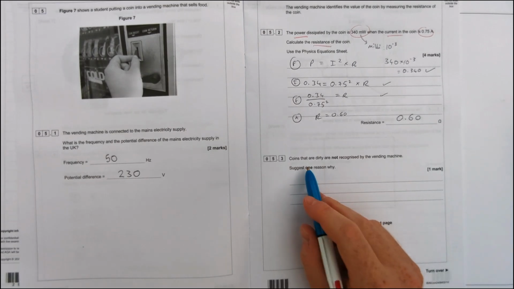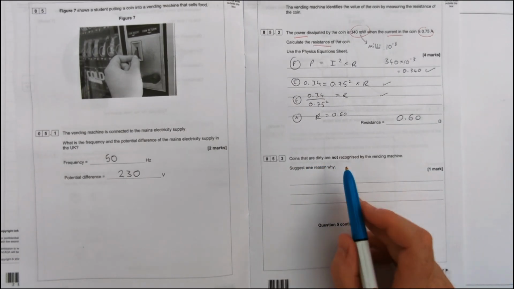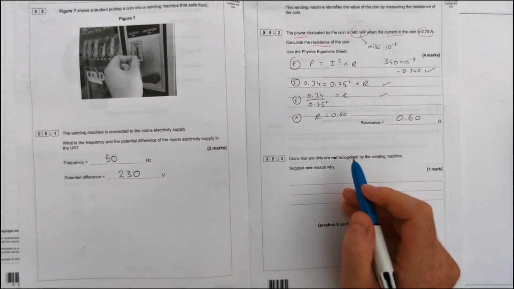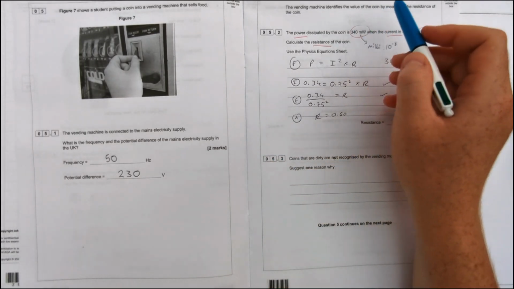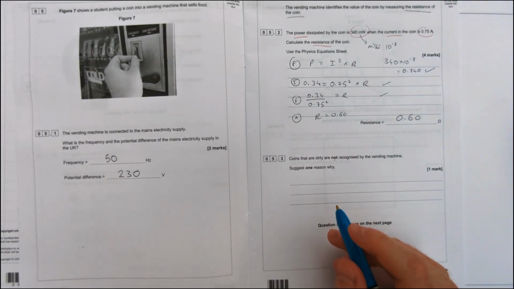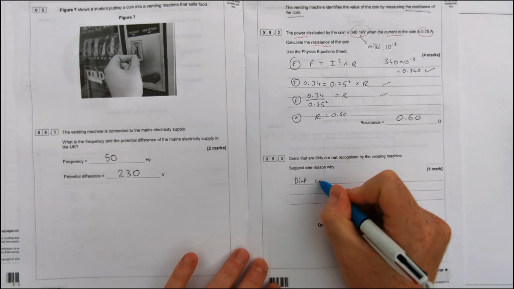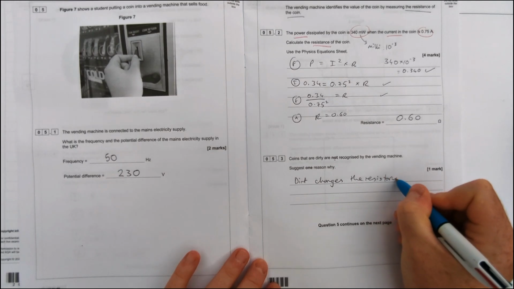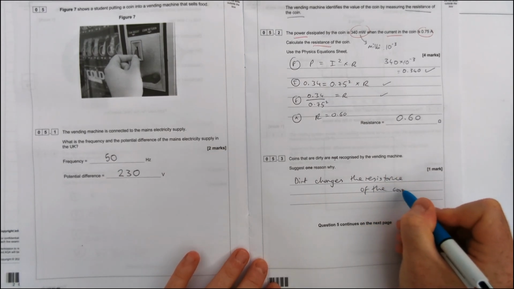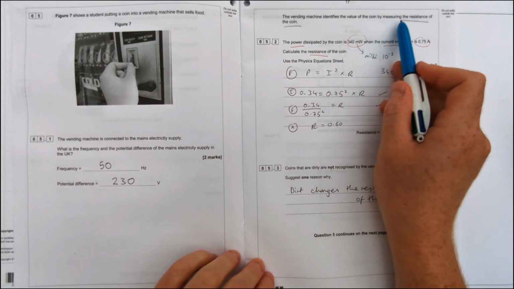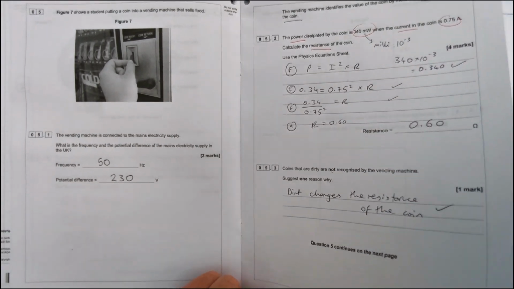This is a very random question down here. Coins that are dirty are not recognised by this vending machine. So just one reason why. There's a few different ways of saying it. Recognise, I think, is a bit misleading here, but essentially for the vending machine to work, it gives you a clue up here. It says it measures the resistance of the coin. Now, if they're dirty, they're not all made of coin, they're made of dirt as well. So you could say something like the dirt changes or increases the resistance of the coin. You could also say, for the mark in this question, it doesn't match the resistance of a known coin, or it stops charge flowing, it stops the current, that kind of thing. But here's a clue up here because they mentioned it earlier in the question. I would always go with that if you get a chance to.